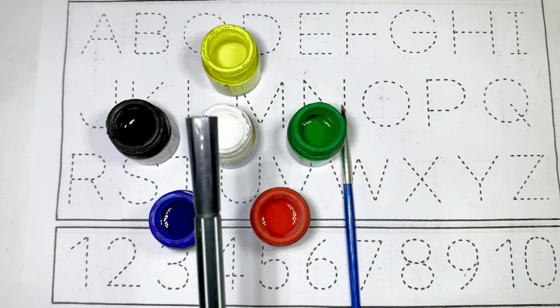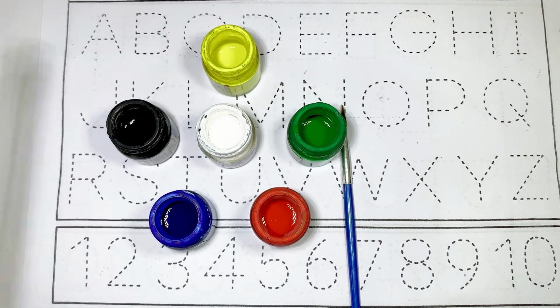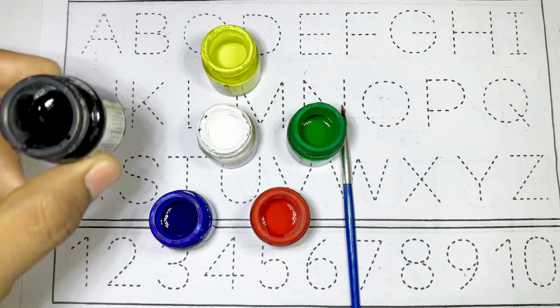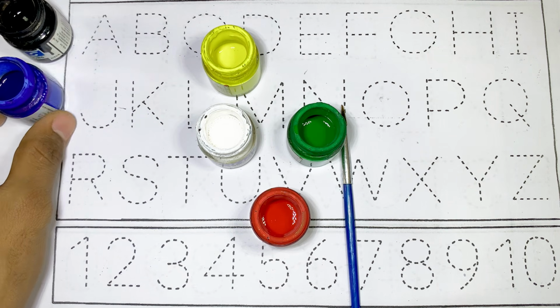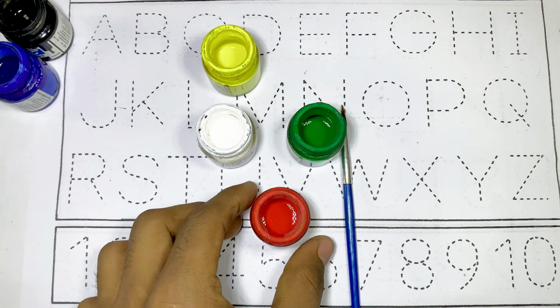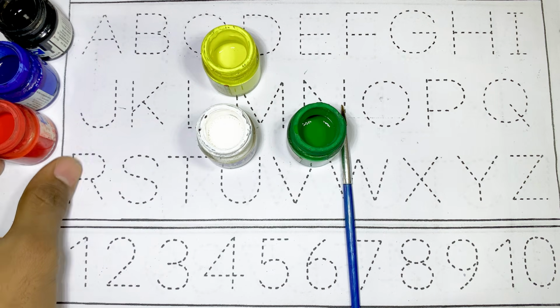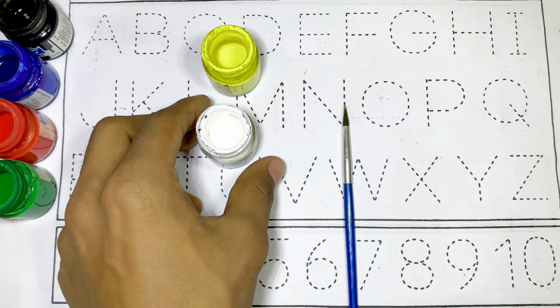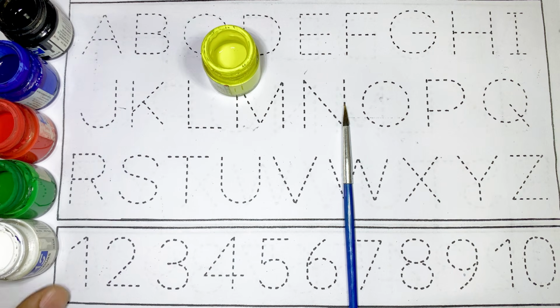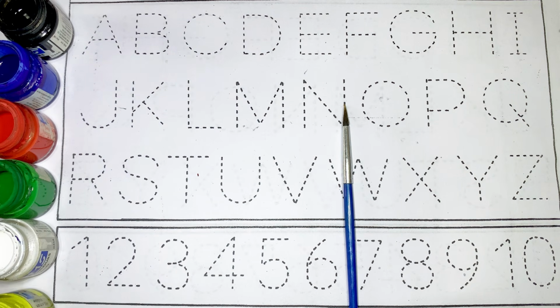Today we will learn and draw capital letters, alphabets A to Z and numbers 1 to 10. So kids, let's learn the names of the colors. Black color, blue color, red color, green color, white color and yellow color.